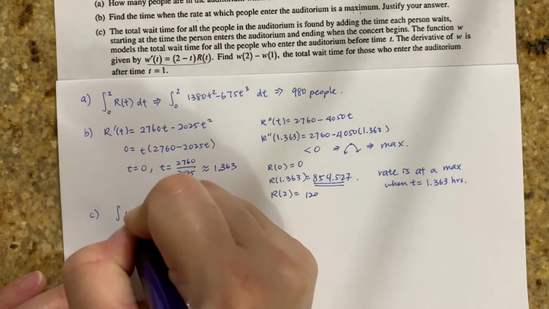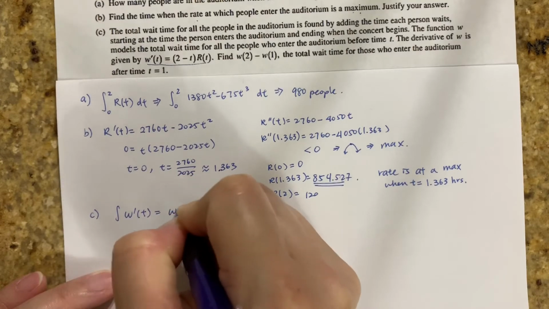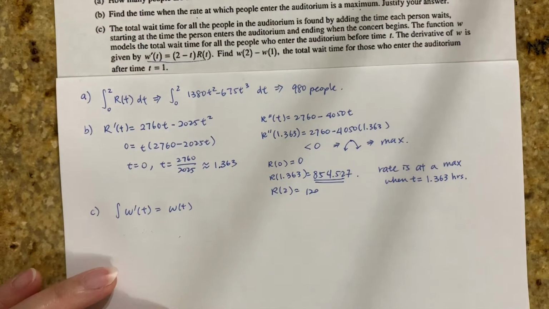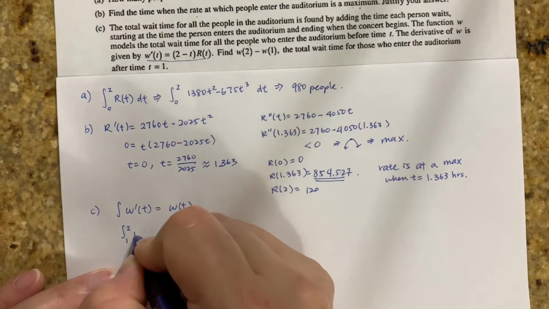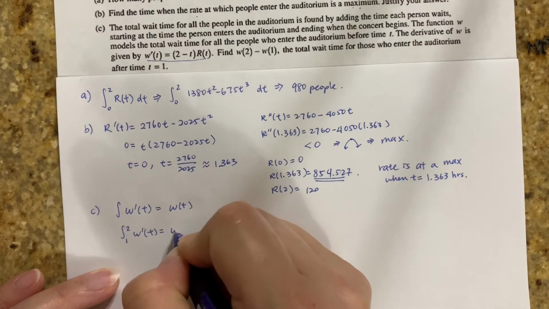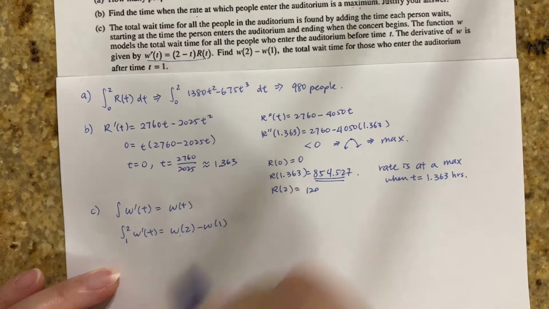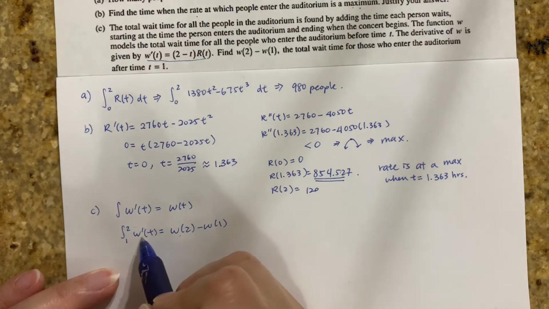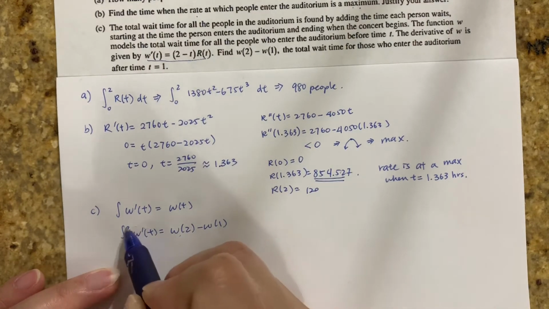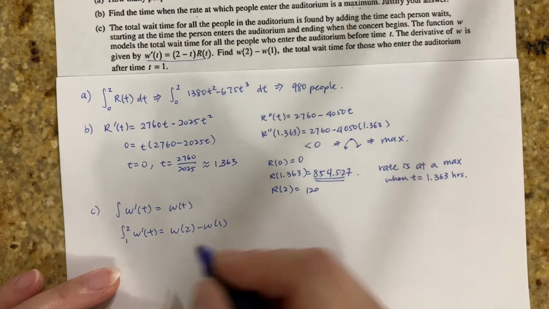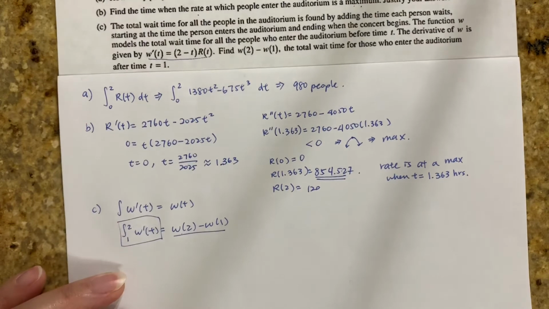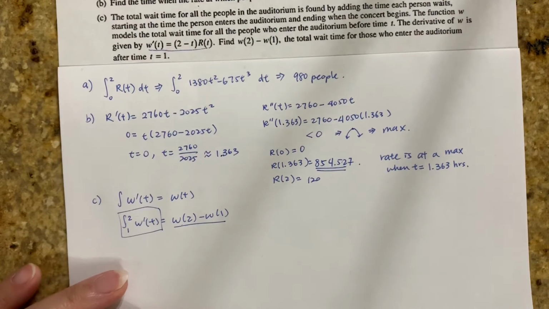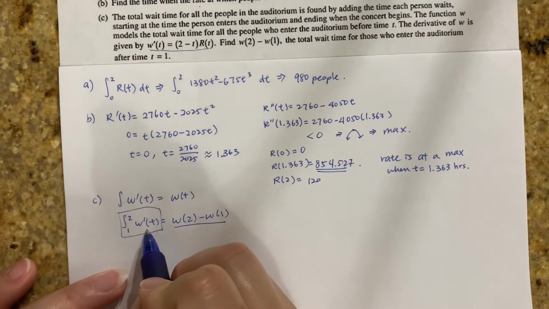The integral of W prime will give me W, right? In other words, if I integrate between 1 and 2 of W prime of t, that will give me W of 2 minus W of 1, because when I take the antiderivative, it becomes W, and then I plug in the 2 and plug in the 1. So this will give me the answer of W of 2 minus W of 1.